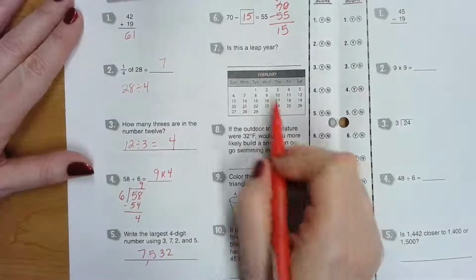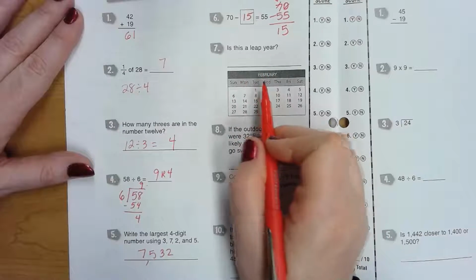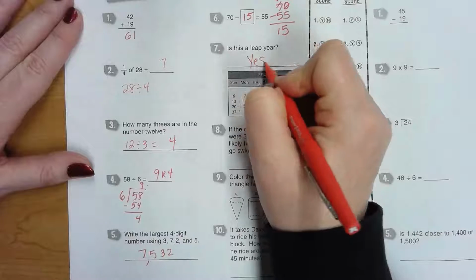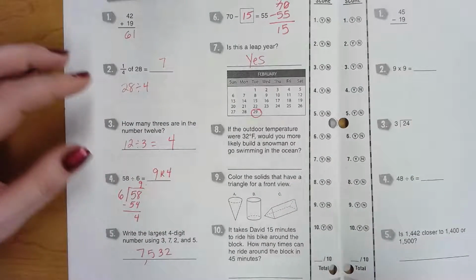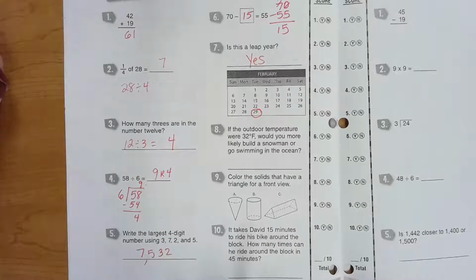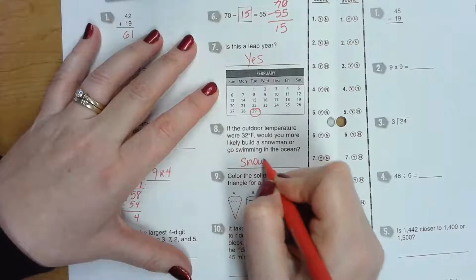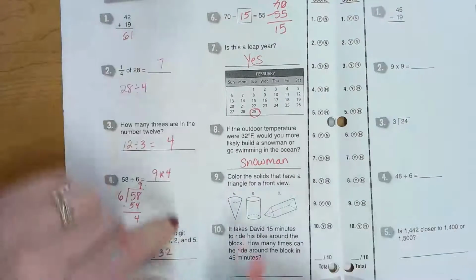Number 7 says, is this a leap year? Well, this is the month of February, and in February, if we have the 29th day, it is a leap year. Number 8, if the outdoor temperature were 32 degrees Fahrenheit, would you more likely build a snowman or go swimming in the ocean? Well, if it's that cold, we're building a snowman. That's like when it's snowing outside.